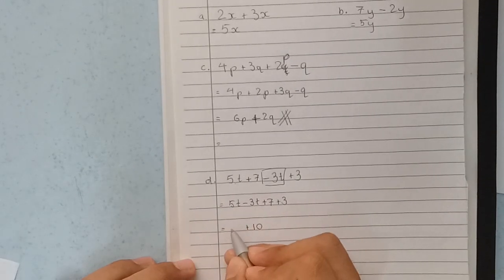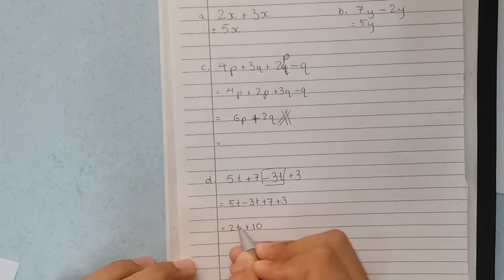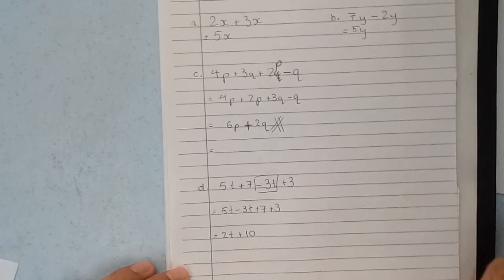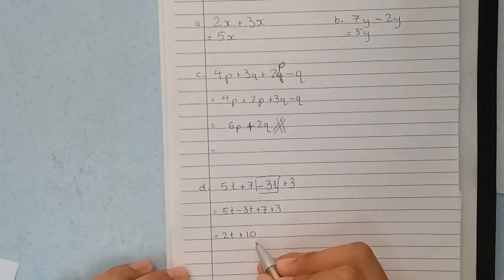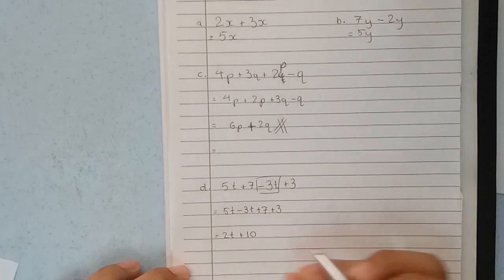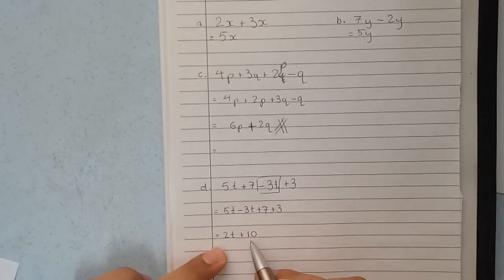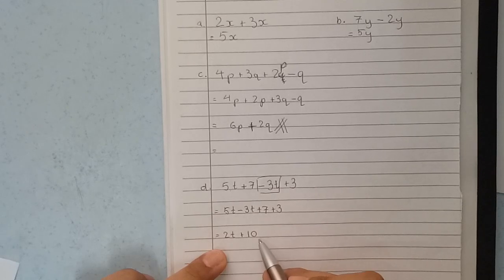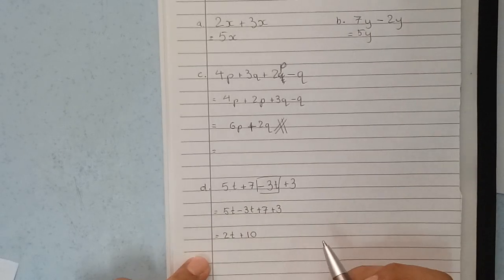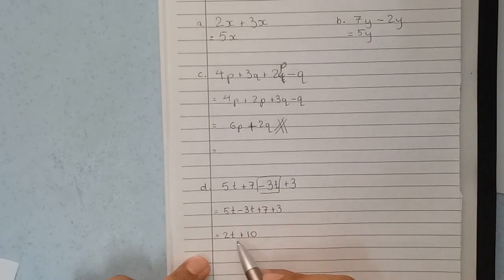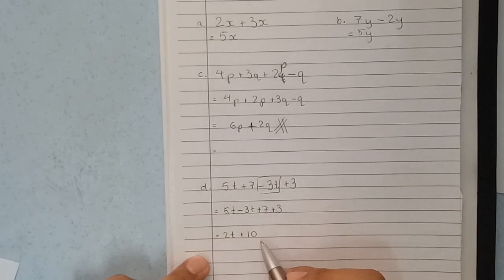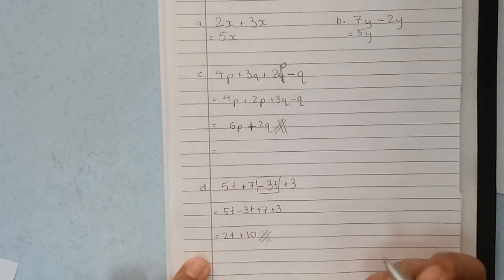5 minus 3 you have 2t. So this will be the answer. Some of you might ask, why teacher, why can't they be added together? Because 10 doesn't have any letters. You can only add or subtract numbers without letters. They are not like terms, because 2t has a t but 10 doesn't, which means they cannot be added together. Remember, yeah? So this will be the final answer.